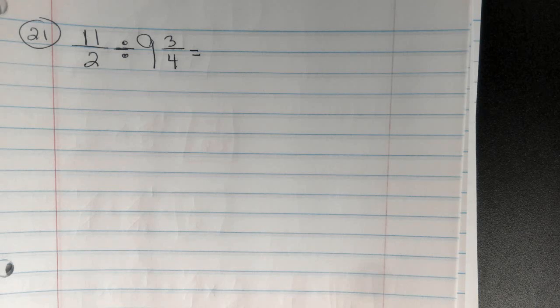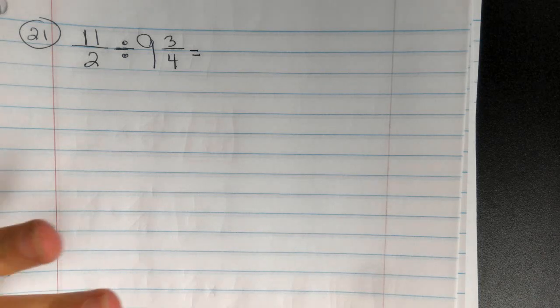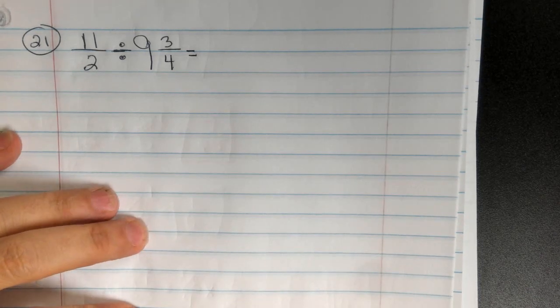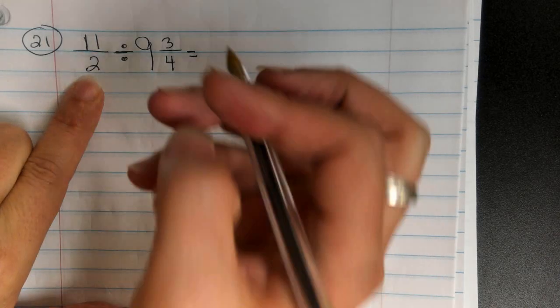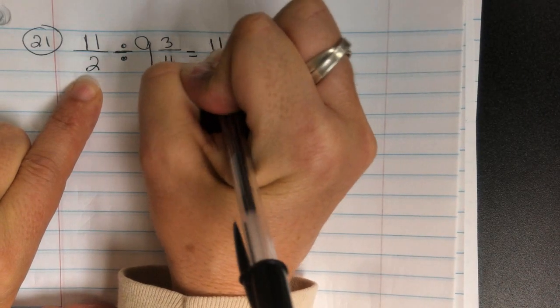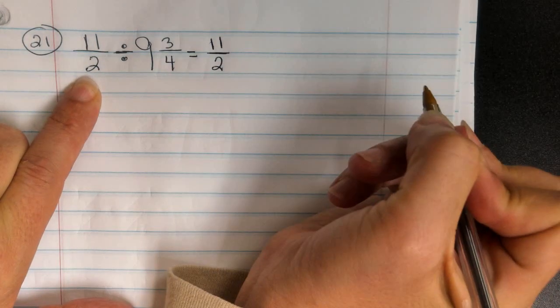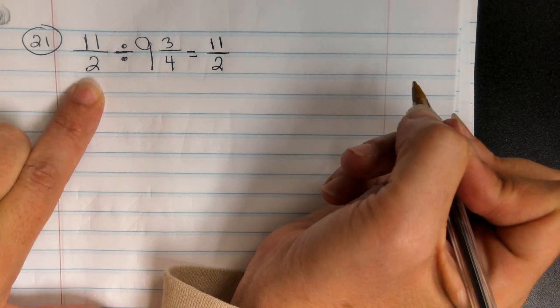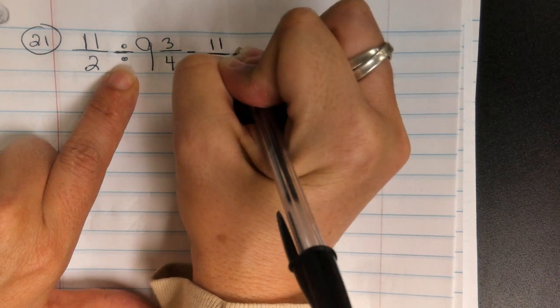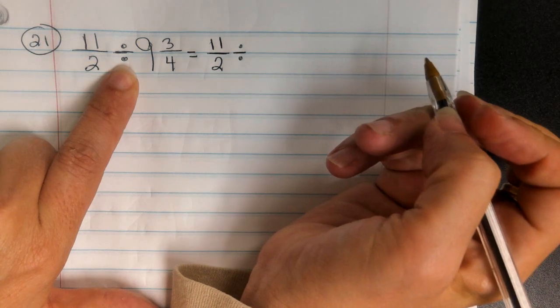On this, if it is multiply or divide, if it has a whole number, we have to get rid of it. First step. Okay? So, starting out, 11 over 2 is just going to stay 11 over 2, because it's cleaned up and pretty. Then, keep the division sign for right now.